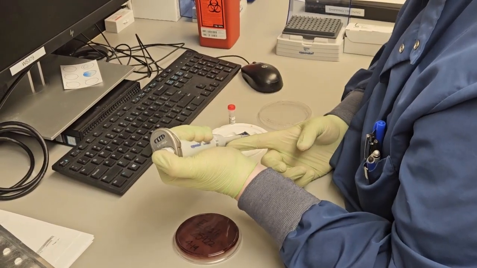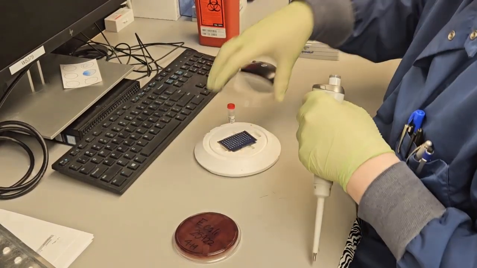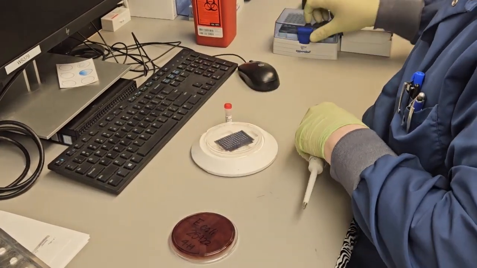And now as I apply the matrix, you can see I stabilize the pipette with my right finger. This is important just to make sure that the small drop lands on the target properly.